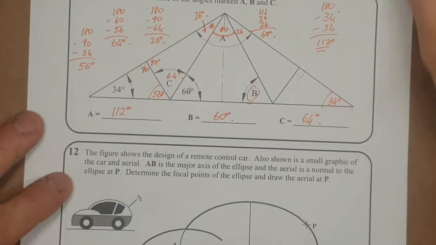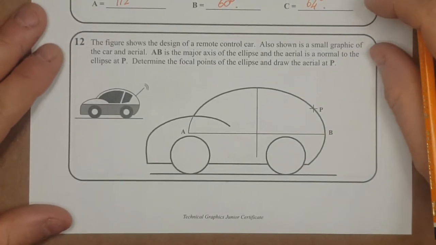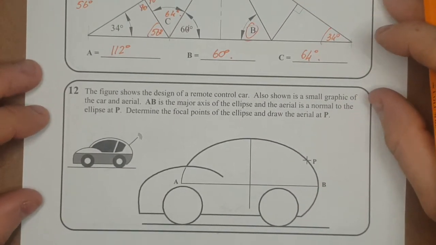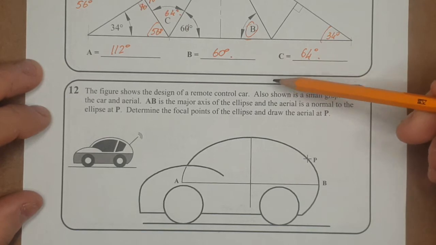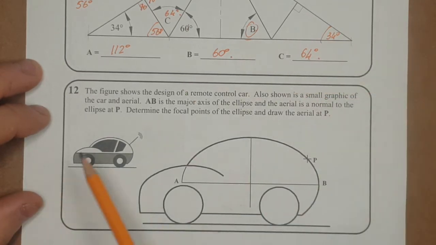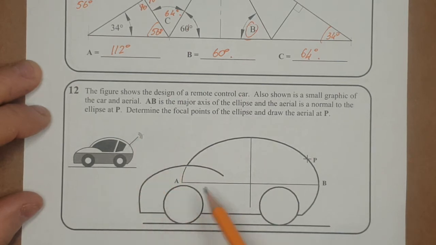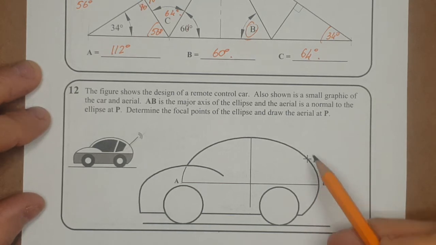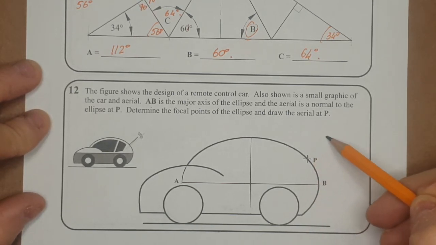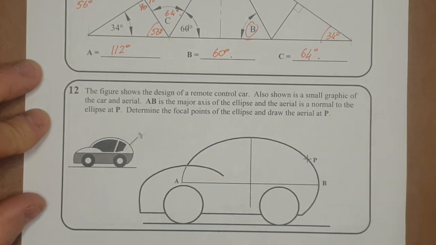Ellipse and normal. Next. The figure shows the design of a remote controlled car, also shows a small graphic of the car and an aerial here. AB is the major axis, so from A to B, and the aerial is a normal to the ellipse at point P, standing off here. Determine the focal points and draw the aerial.